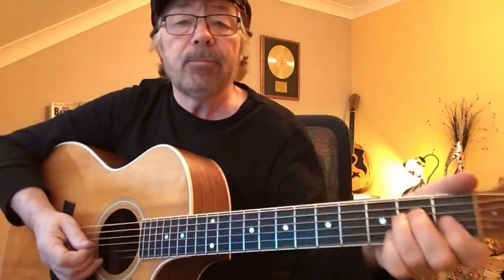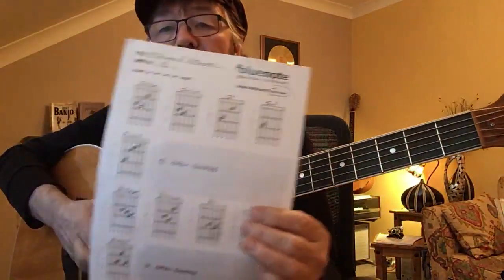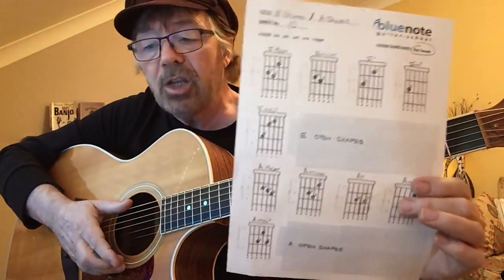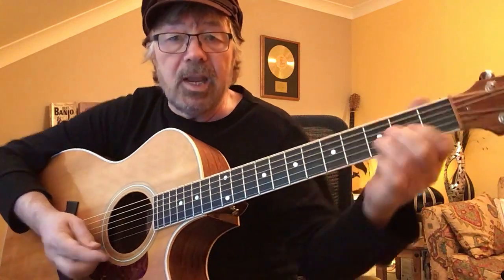So let's recap. First thing you need to learn is this. You need to know what these shapes are open, all right? You need to know the open shapes. Very, very important that we do that. Let's go over it again.